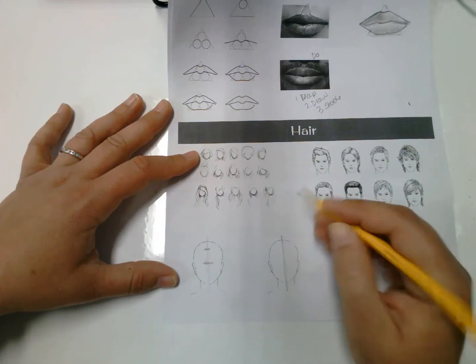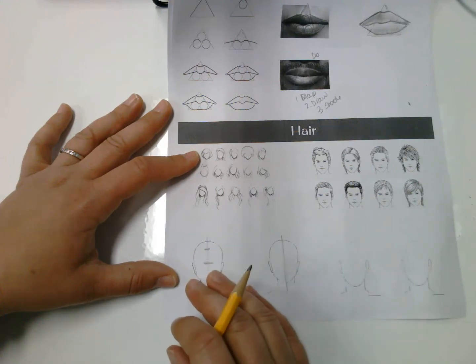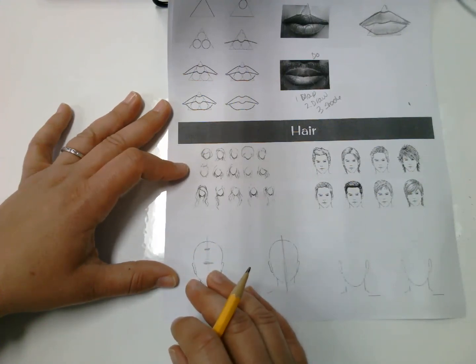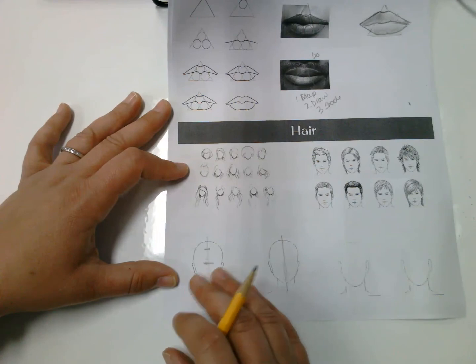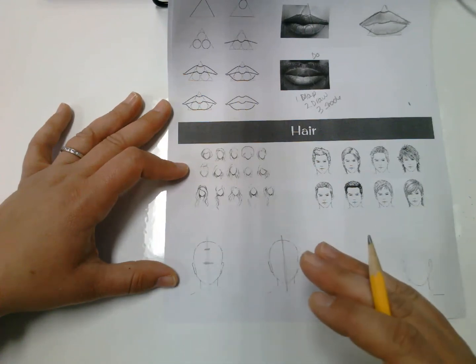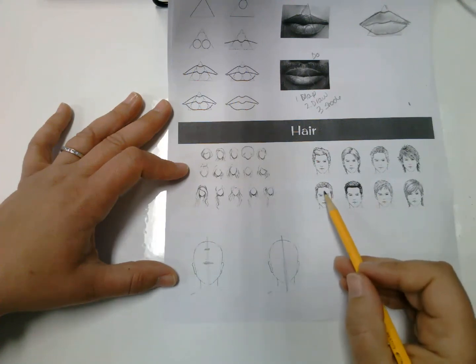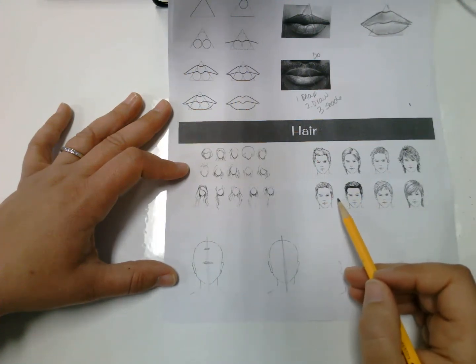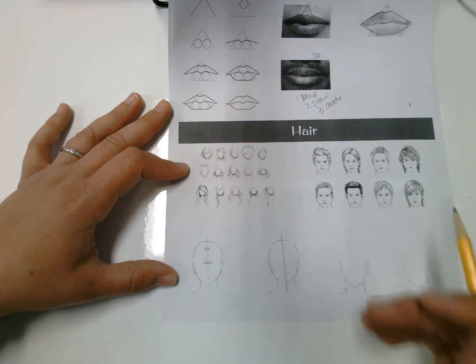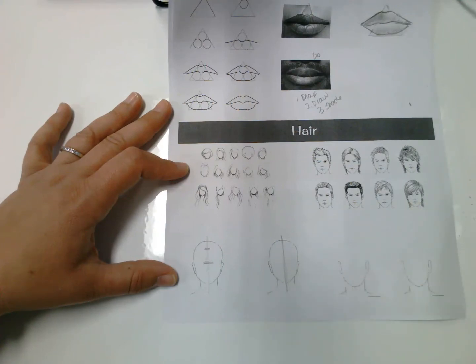Now, does that always happen? No, because we know that some people have receding hairlines. That means that it's starting to pull back, the line that we have. Okay, you'll see this in guys. You might see this in older women, or honestly, if you always pull your hair back, ballerinas have this happen actually because they pull their hair so tight back, their hairline actually recedes.